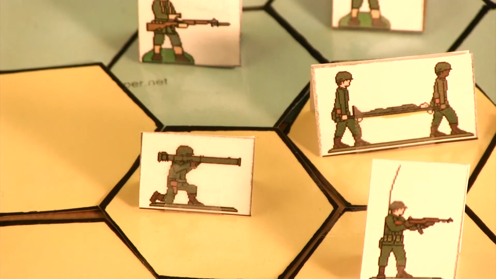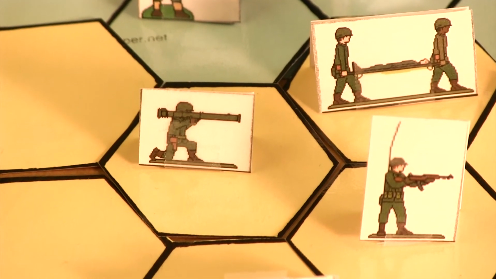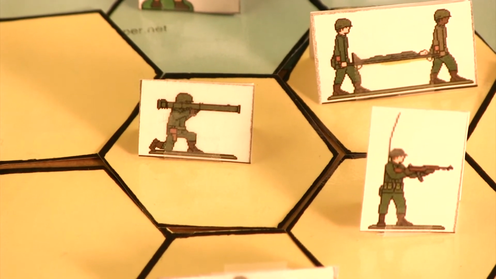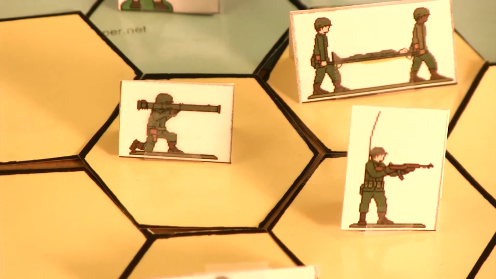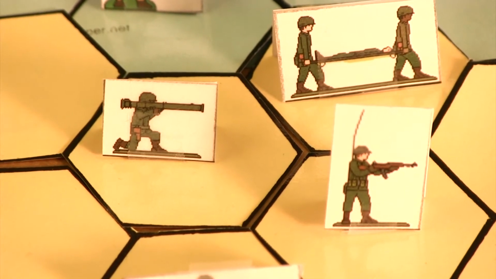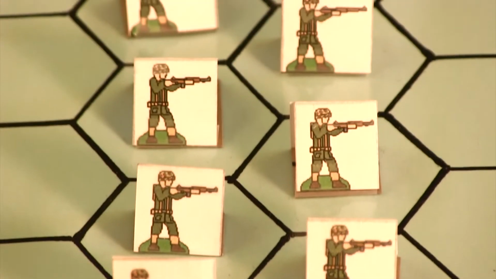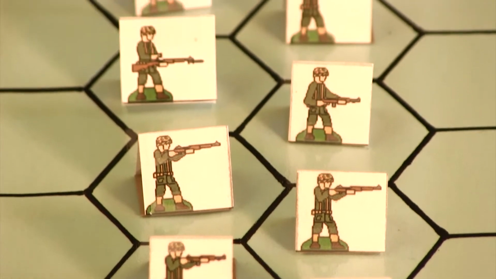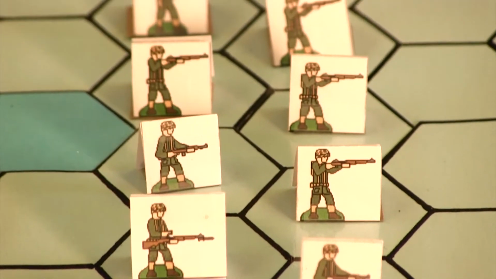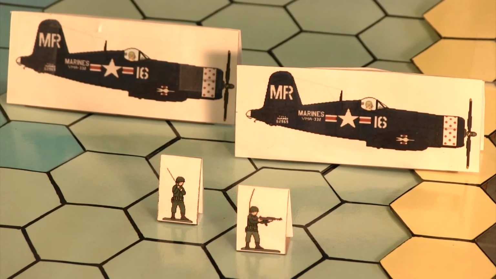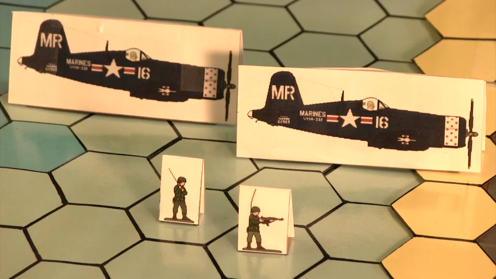Bazooka teams use the same dice roll as infantry. However, their shots also hit the target 1 hexagon behind the aimed target. Bazooka and mortar units are the only foot-based units that can hit tanks. Radio units use the same rules as infantry for dice. The main job of radio units is to coordinate airstrikes. A radio unit must be within 10 hexagons of a target for an airstrike to be successful.